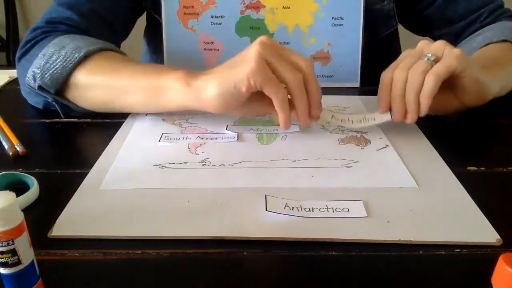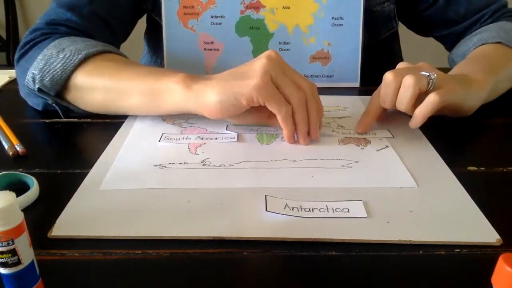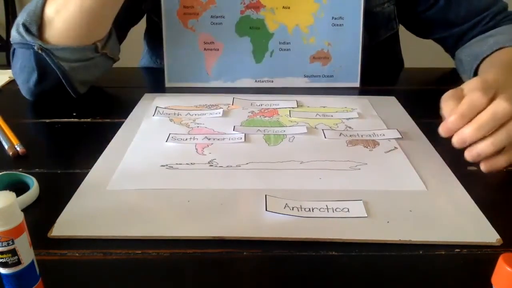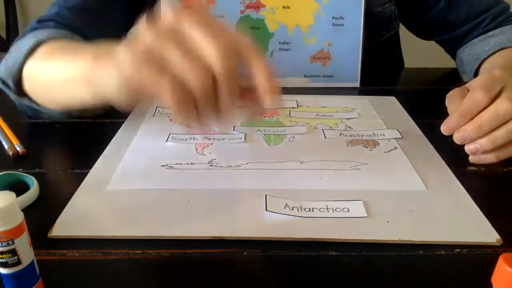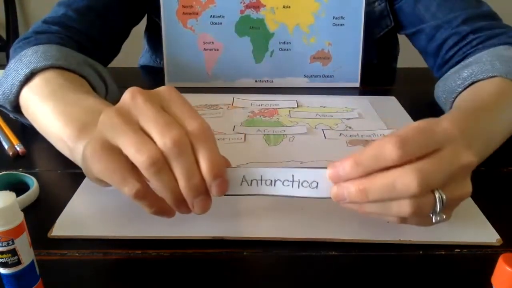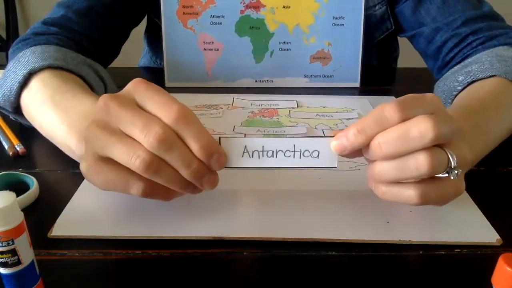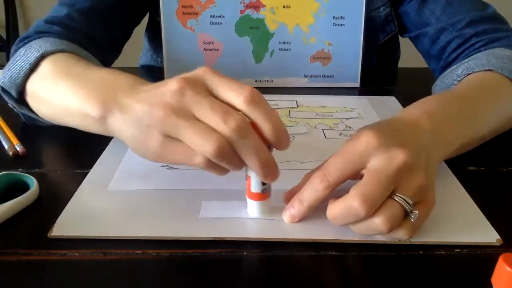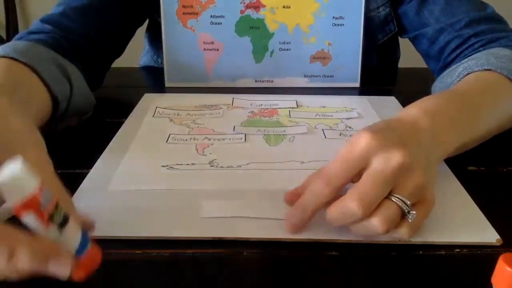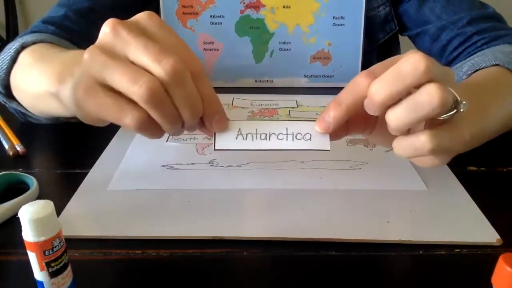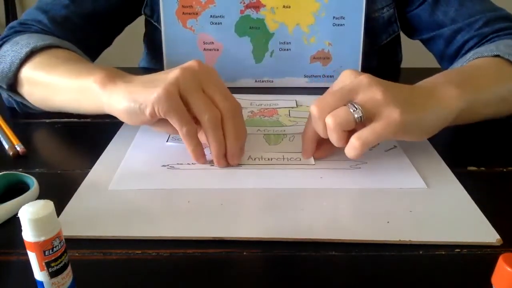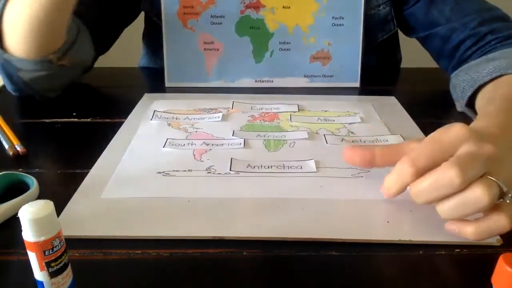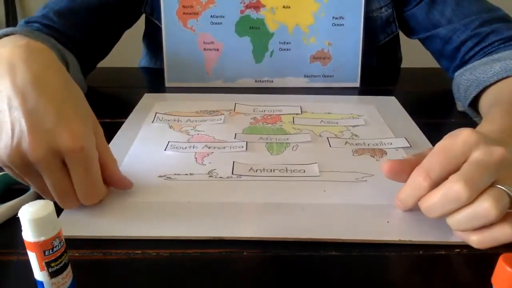I'm going to also put him above so he doesn't get covered with the label. Okay. And the very last one, hopefully this is it, right? Antarctica. There it is, Antarctica. Antarctica is down at the very bottom. He's very south. So we'll put him right there. Good. Now we have one last thing to do.